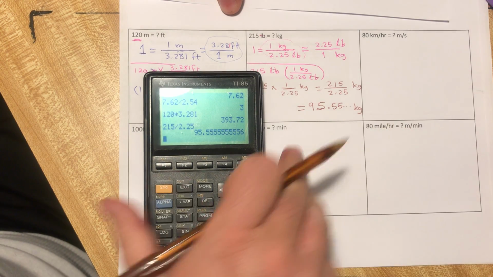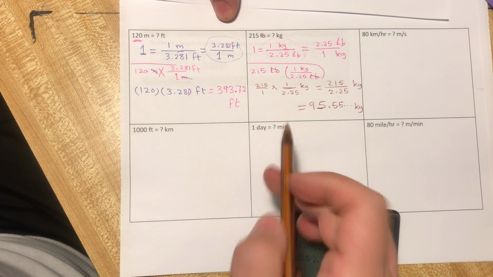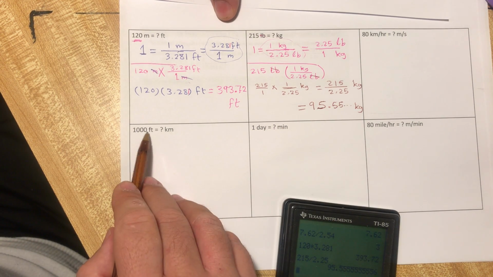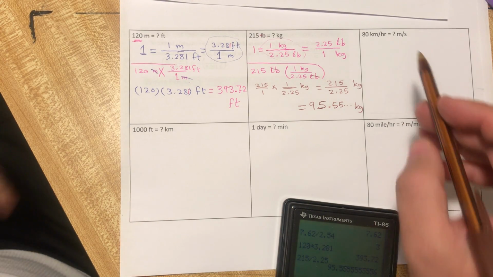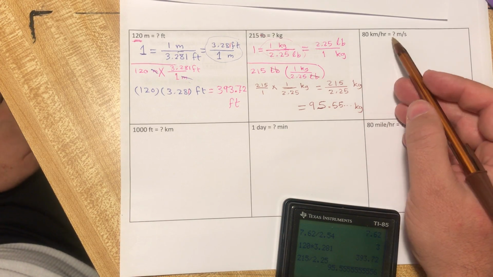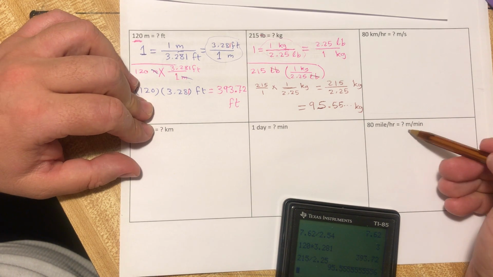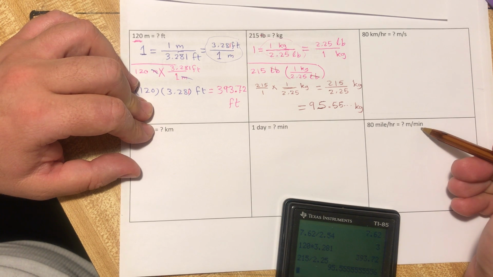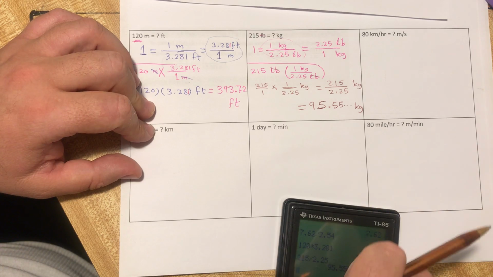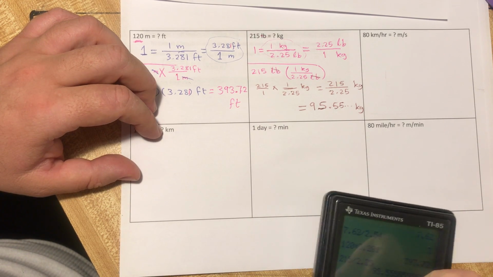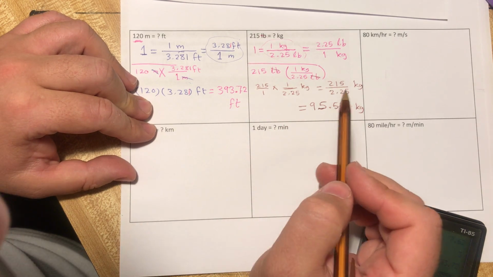Now what if I need to convert a day to minute, or foot to kilometers, or from kilometer per hour to meter per second, or from mile per hour to meter per minute? I can do that for any one of these values. I will do what I need, just the conversion factor to use it.